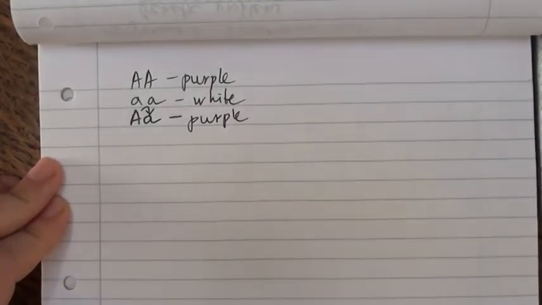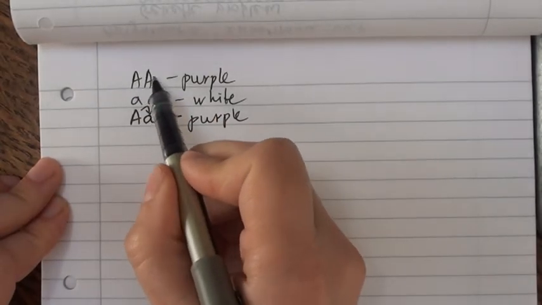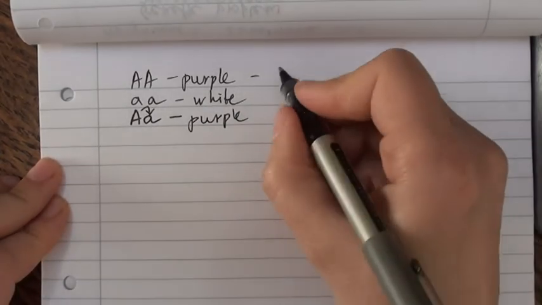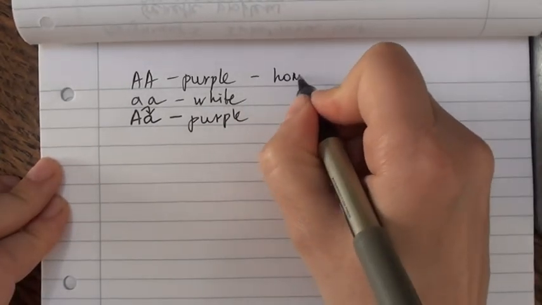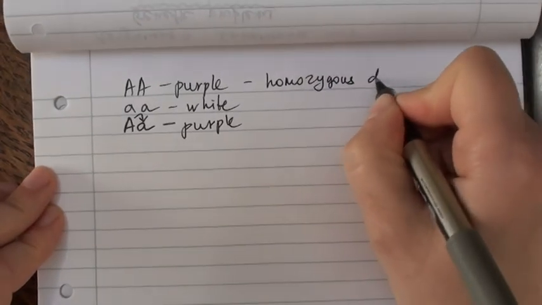So a bit more terminology, I'm afraid, at this point. Two capital A's, that kind of genotype, is known as homozygous dominant.